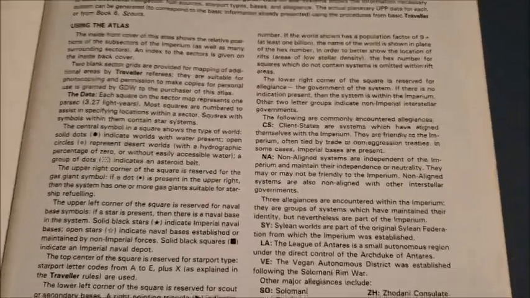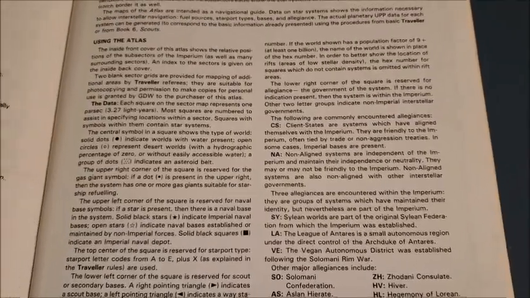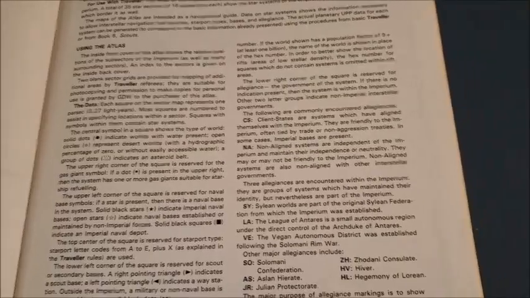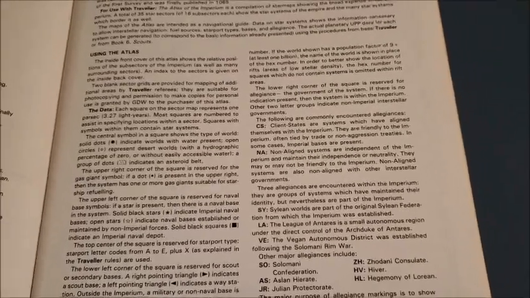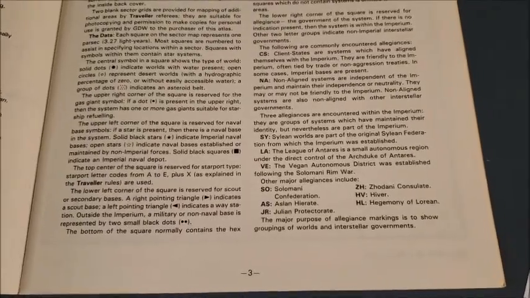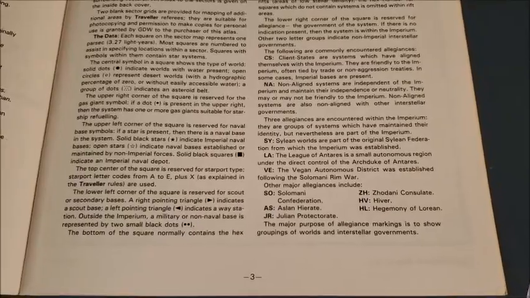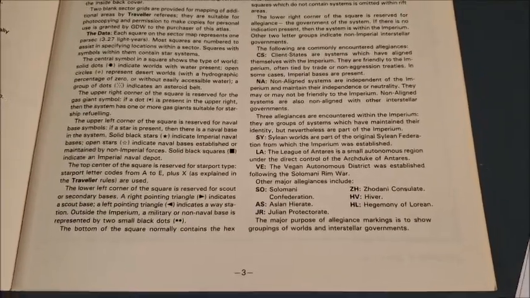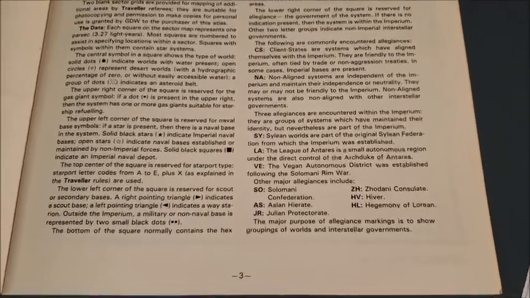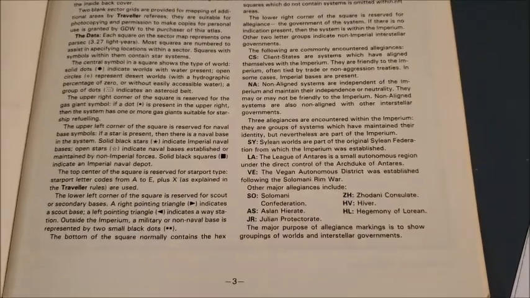What they did in this, rather than give full UPPs on everything, this book would be massive, they went ahead and they did a brief version of it. So what they do is they have the data, and the data is listed out as each square on the map represents a parsec, which is 3.27 light years. This is different than a lot of other Traveler products. In fact, it's the only one I remember doing it this way. And then the data is brought to you in symbols.